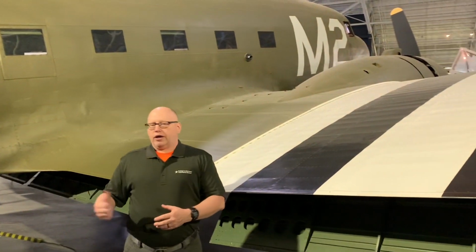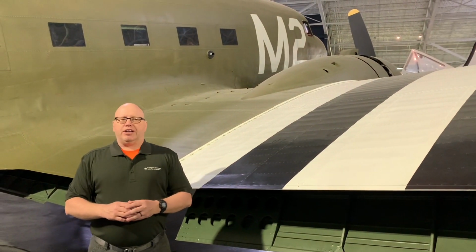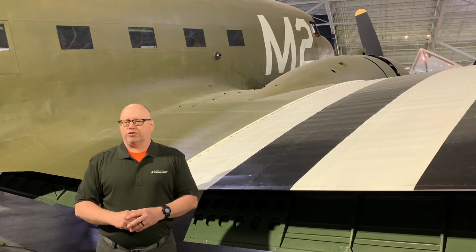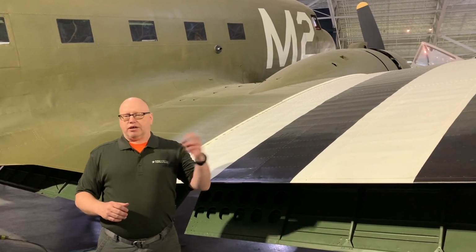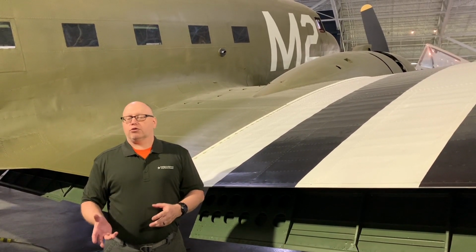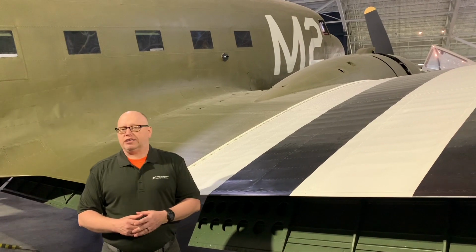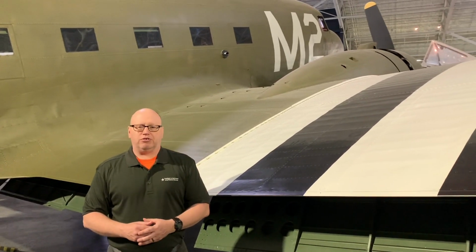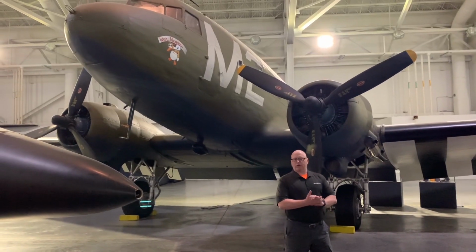Now, our C-47 was built in 1943, delivered in 1944 to the U.S. Army Air Forces, and it served several places across the country and also in Alaska and Newfoundland until it was finally retired and dropped from service in 1969, where it was then delivered to Offutt Air Force Base to the SAC Museum.